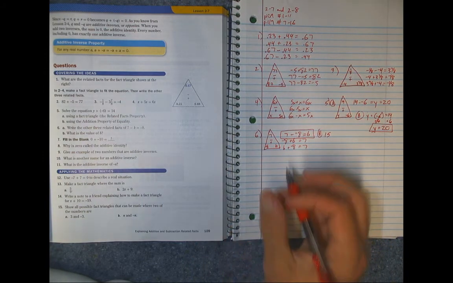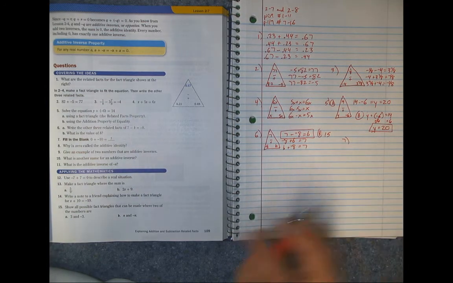I'm going to squeeze 7 in here because it's so easy. Fill in the blank.